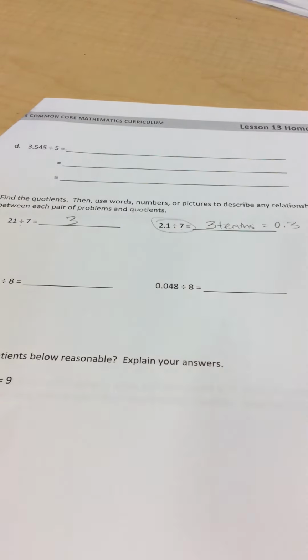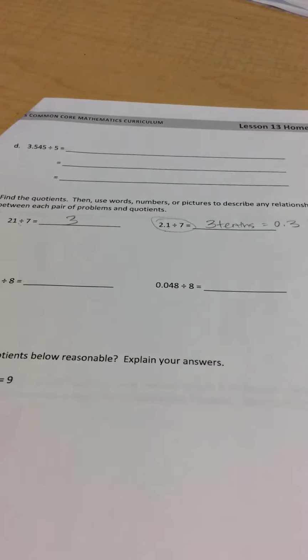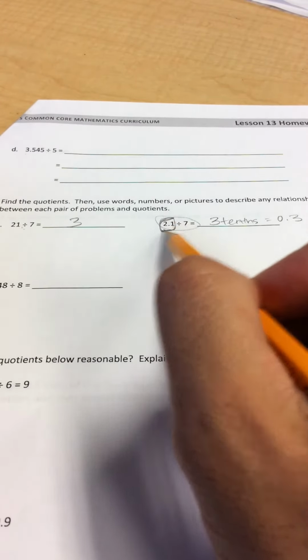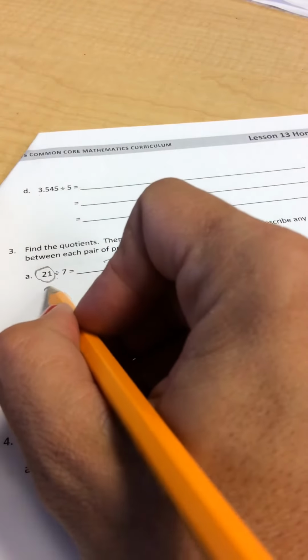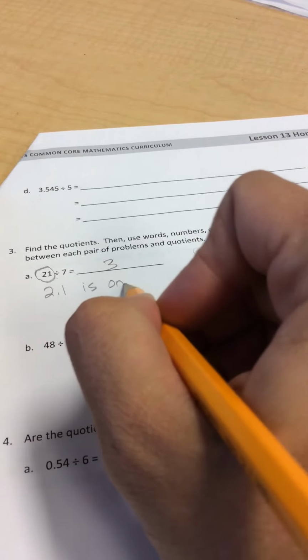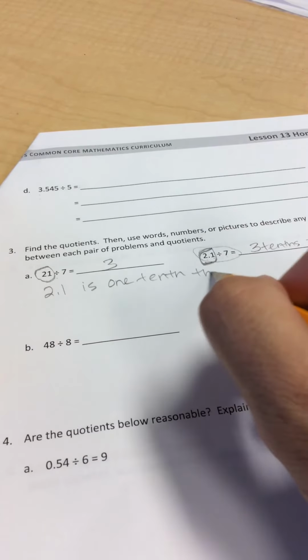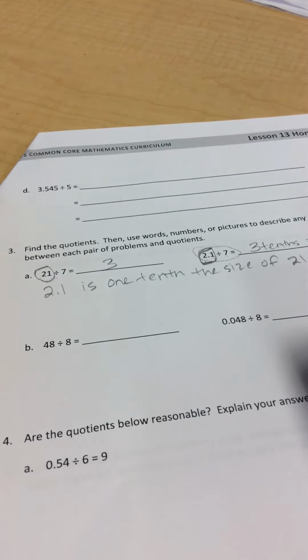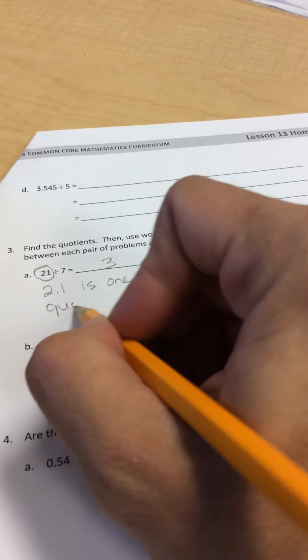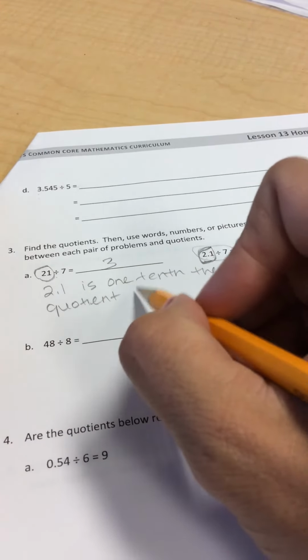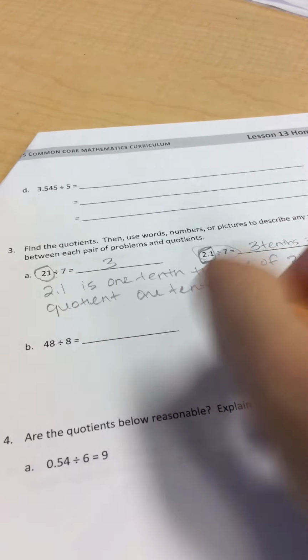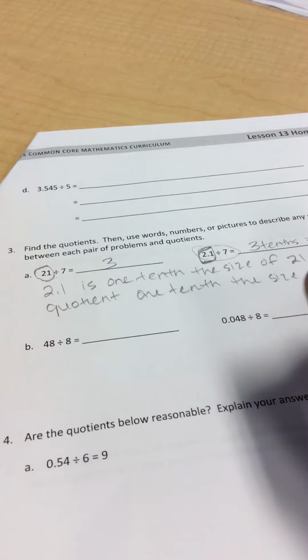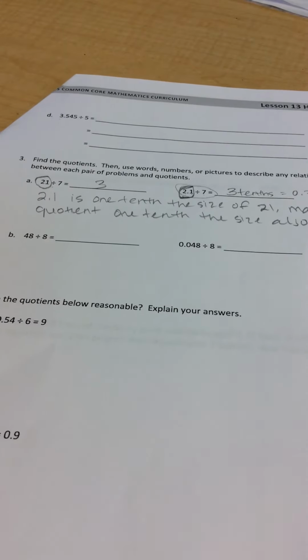So what they want us to see is that this equation is 1/10 the size of this equation. Well, not the whole equation, just the whole. So 2 and 1/10 is 1/10 the size of 21. So we could say that 2 and 1/10 is 1/10 the size of 21, making the quotient 1/10 the size also. That would be how those two problems are related.